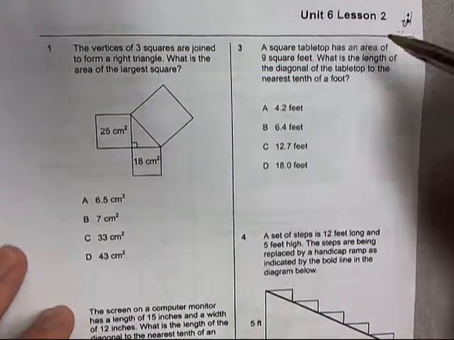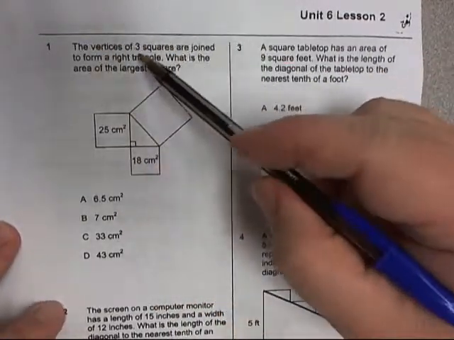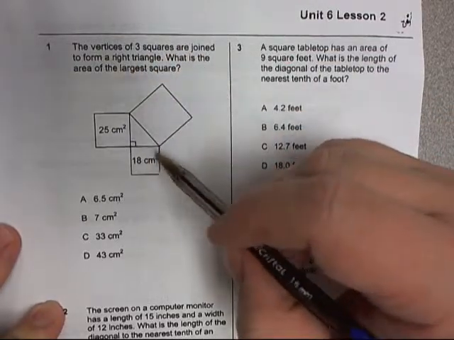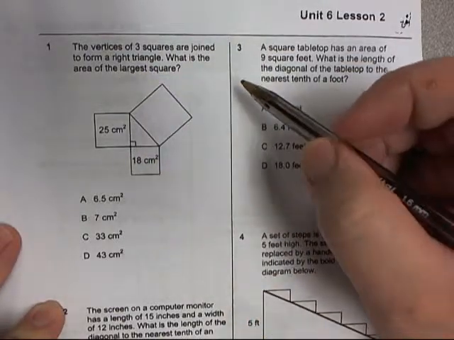Pythagorean Theorem, Unit 6, Lesson 2, worksheet. Let's start problem 1. Problem 1 says the vertices of three squares are joined to form a right triangle. What is the area of the largest square?